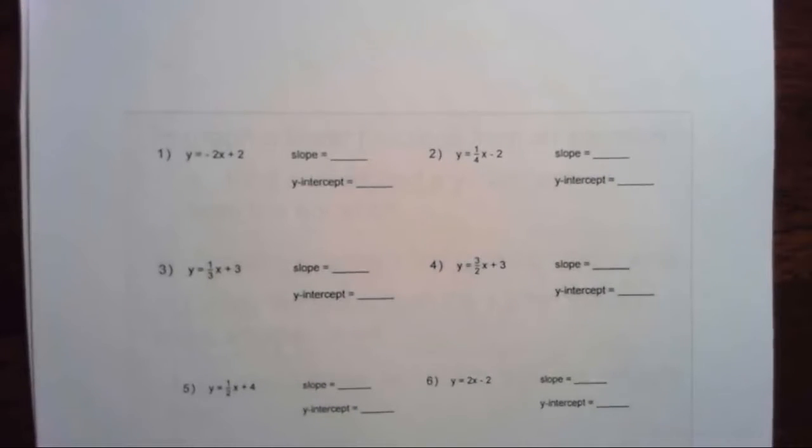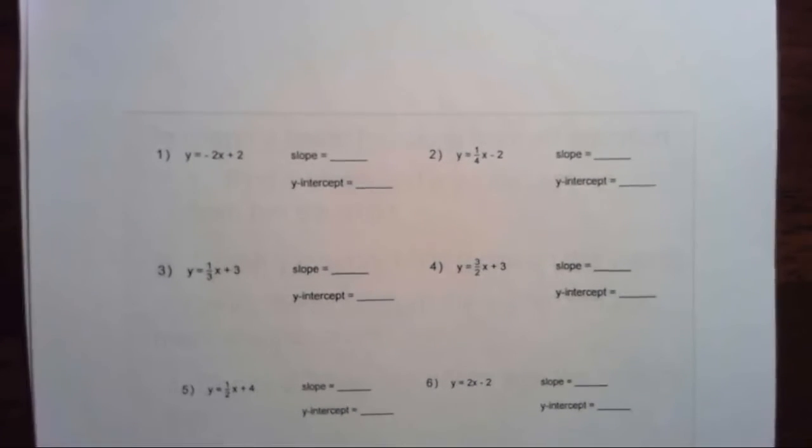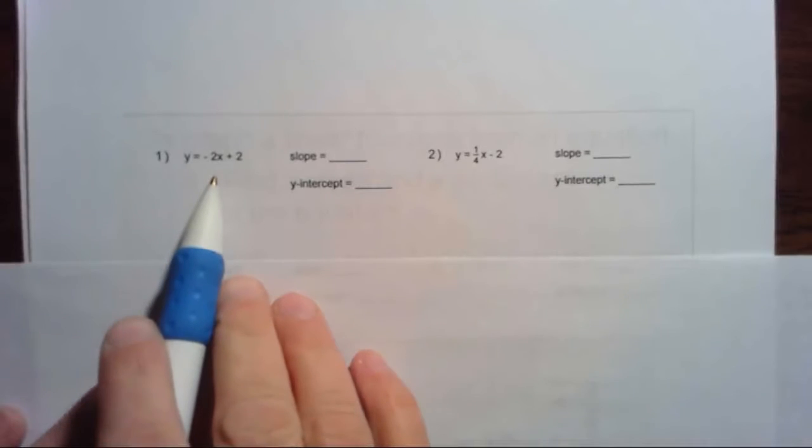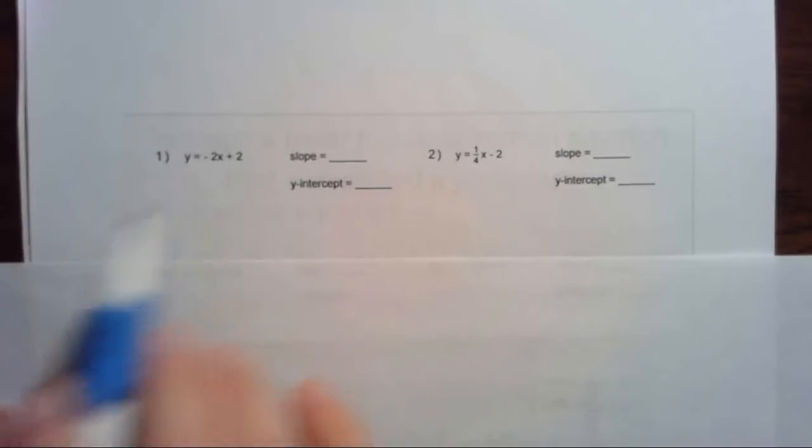Here's a little practice for you. There's a bunch of them here, but I want you to look right now at problem number 1 and number 2. I'm going to cover the rest for a second. Stop the video and figure out what the slope and the y-intercept are. Go ahead. Welcome back.